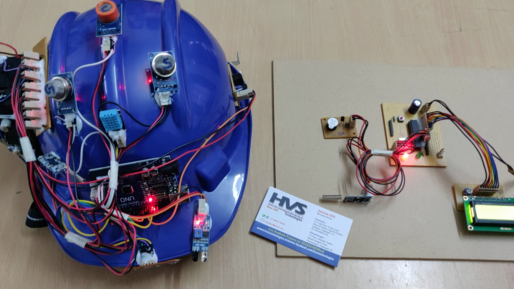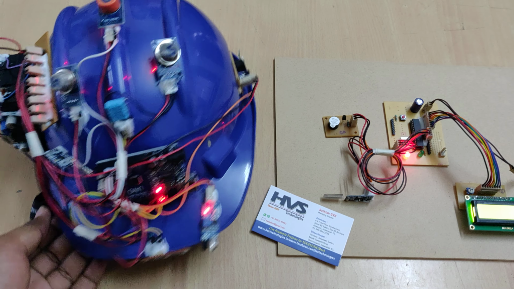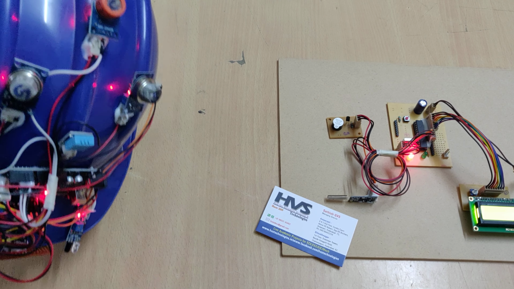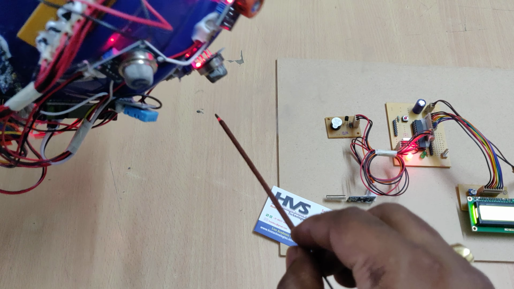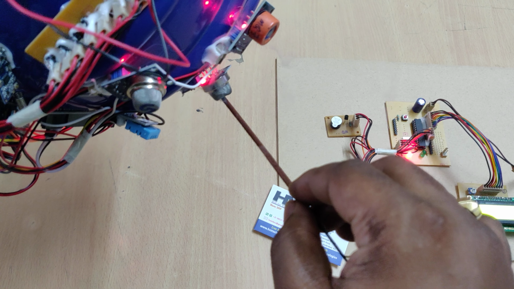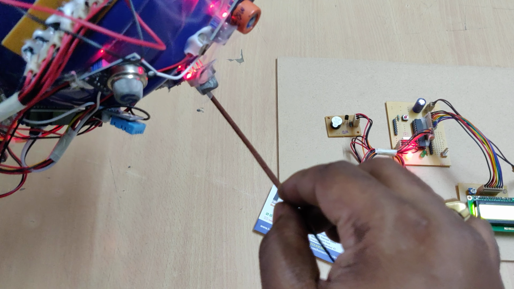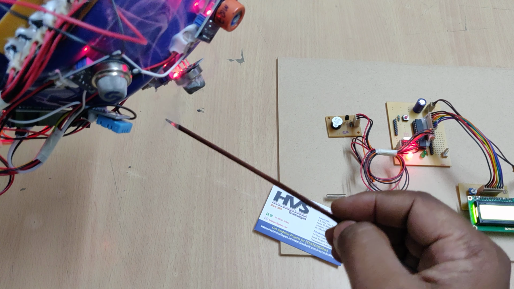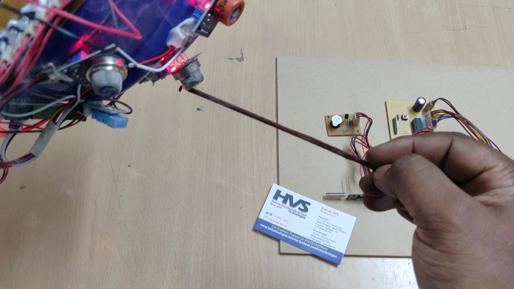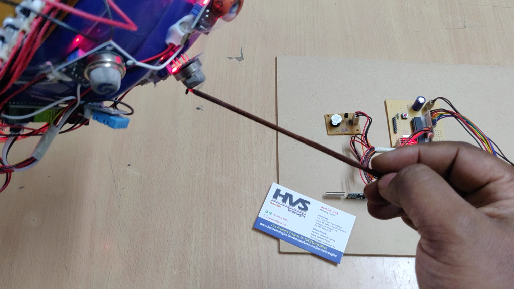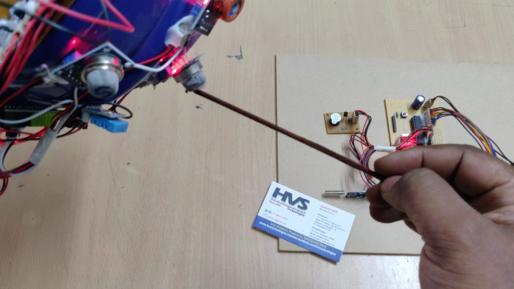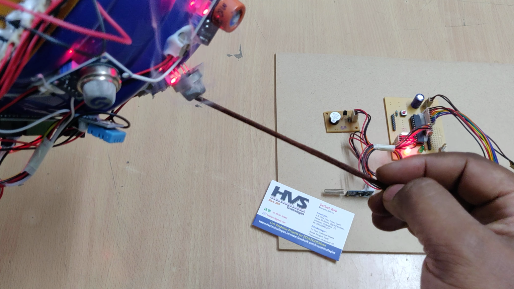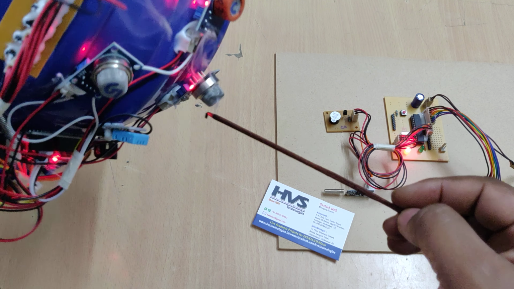And now we are going to make the smoke. Actually, we kept the sensitivity very low, so let's decrease that.